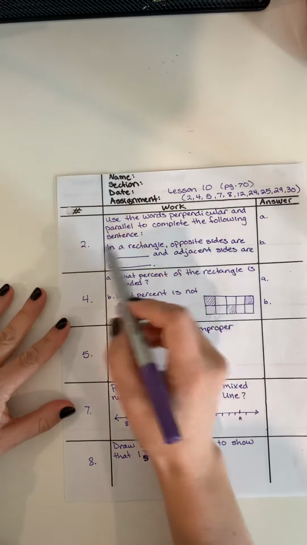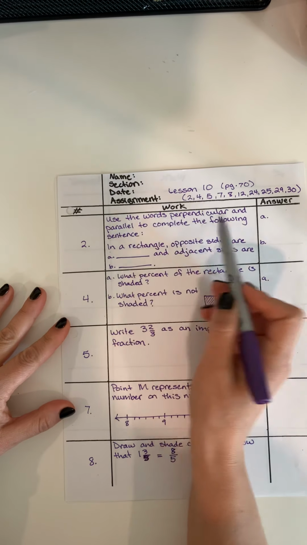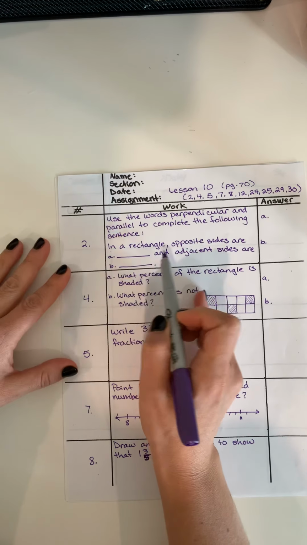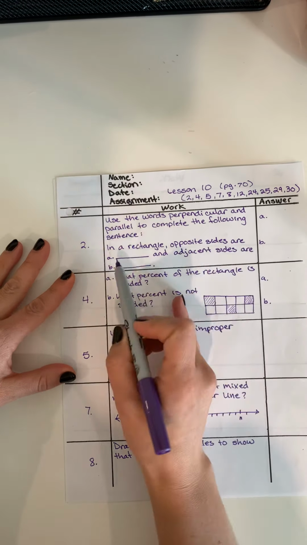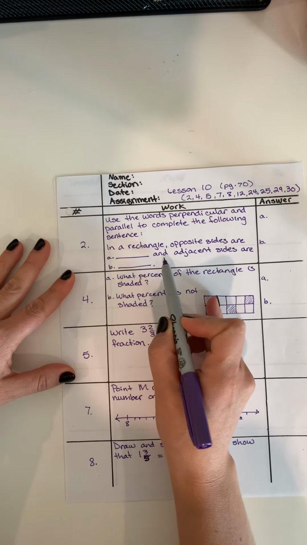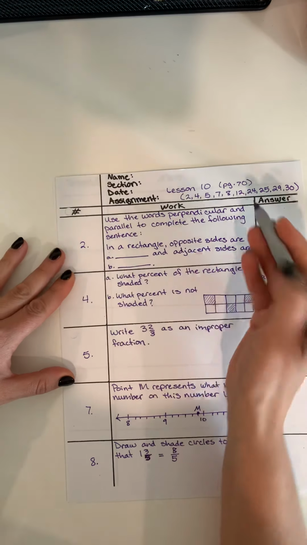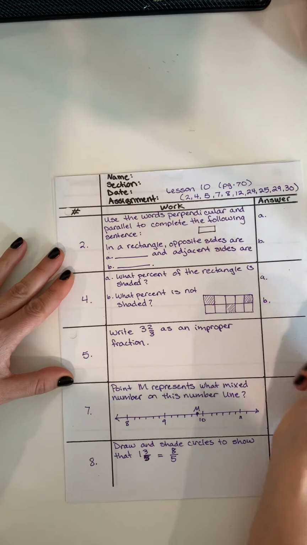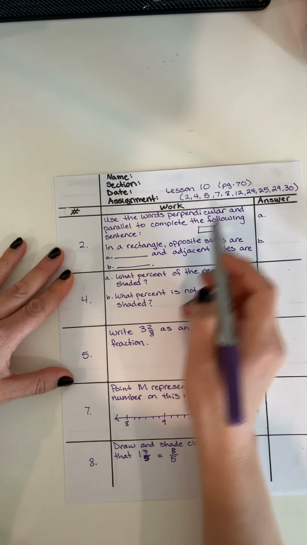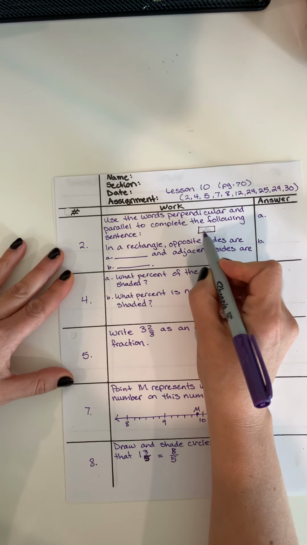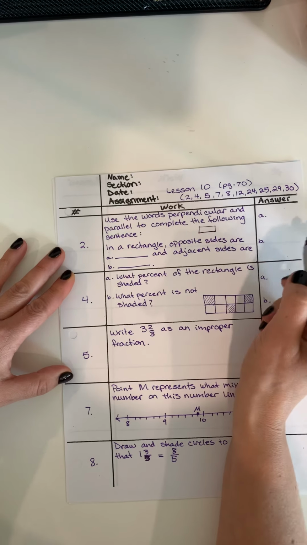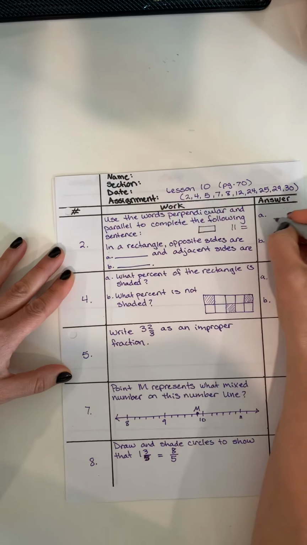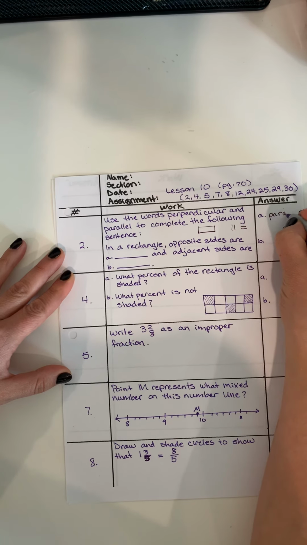Okay, question number 2 says use the words perpendicular and parallel to complete the following sentence. In a rectangle, opposite sides are blank and adjacent sides are blank. So let's think about our rectangle. Opposite sides, which would be this side to this side or this side to this side, run parallel to one another. So A is going to be parallel.